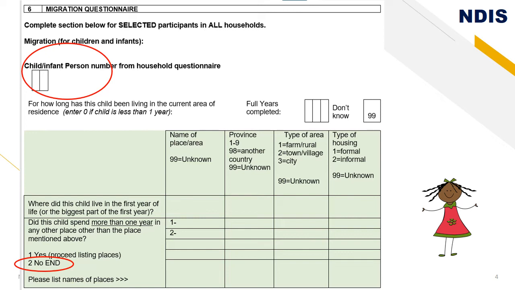The second thing you need to record is the province. You select a response from the options that will be available to you, so you don't need to type it in. The third thing you need to record is the type of area, which is either farm or rural, option 2, town or village, or option 3, city. And the fourth thing you'll need to record is the type of housing: 1 for formal, 2 for informal. Informal housing refers to a temporary structure or shack.